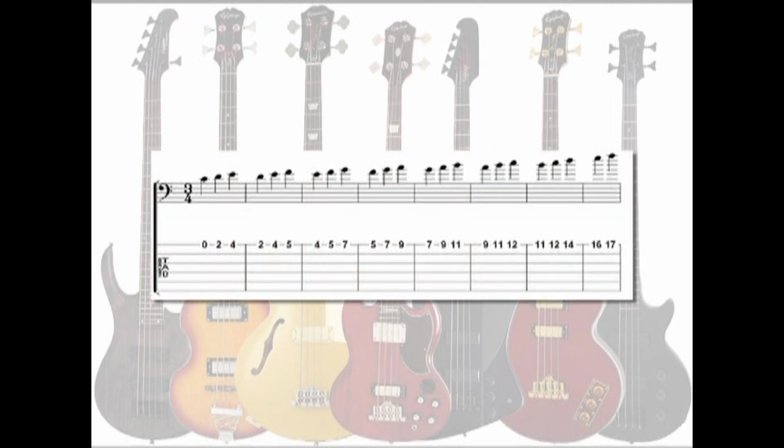In standard tuning, the open strings on a 6-string bass are tuned to B, E, A, D, G, and C. The low strings on a 6-string bass are the same as the low notes of a 5-string bass. The image on the screen shows the first string notes for each of the previous positions for a 6-string bass guitar.